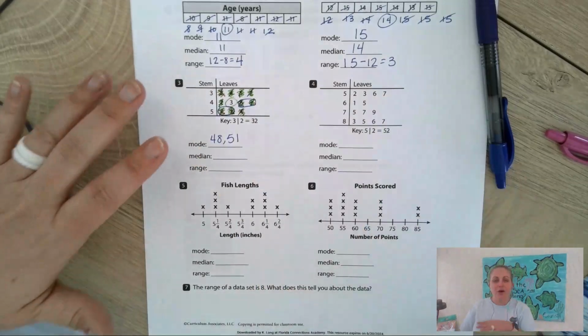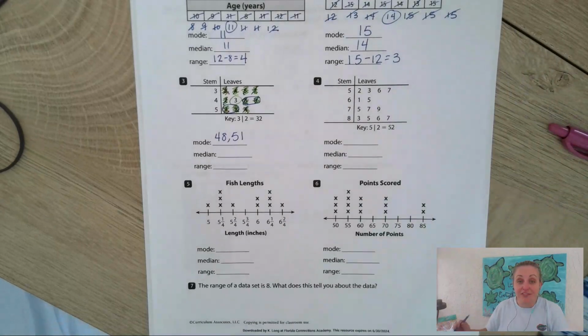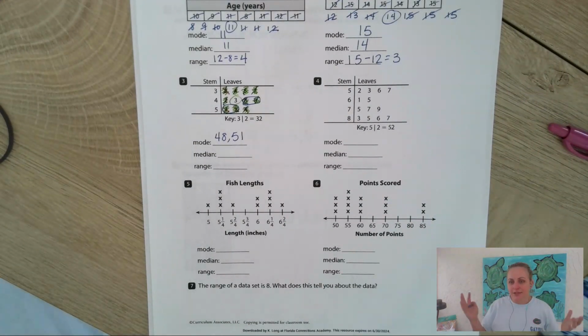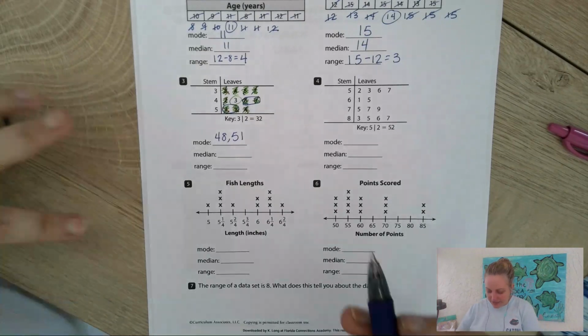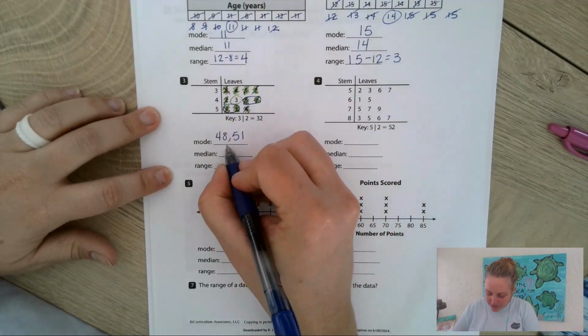There we go. Phew, I got it. You might have to do that. If you make a mistake, you should be working in pencil. Erase, erase, erase. Start it again. It's not a big deal, okay? What's in the middle? It's not 3, it's 43.